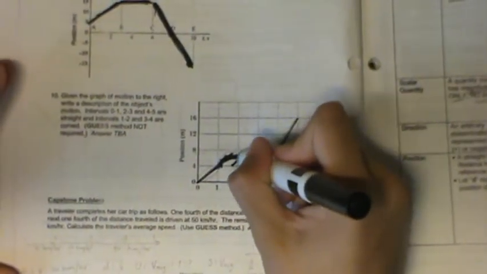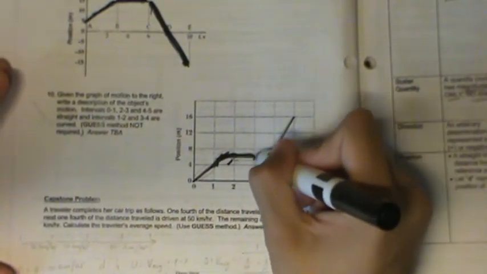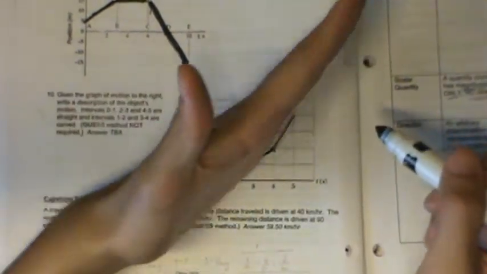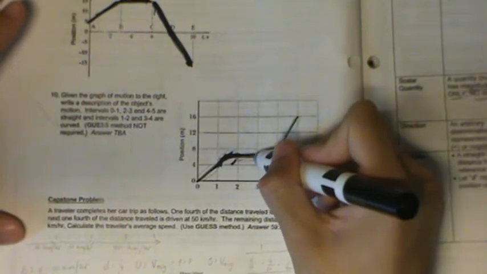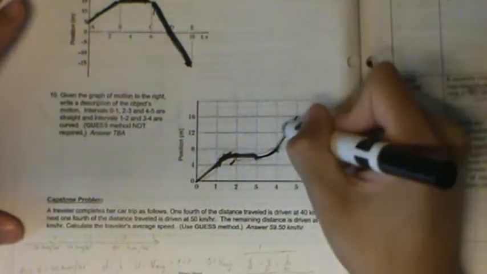Along here, it's at rest with a constant velocity of 0. Along 3 to 4, it is now speeding up because it's at rest, and then the slopes get steeper and steeper and steeper, so it is curving upward. And then from 4 to 5, it is again a positive constant velocity.